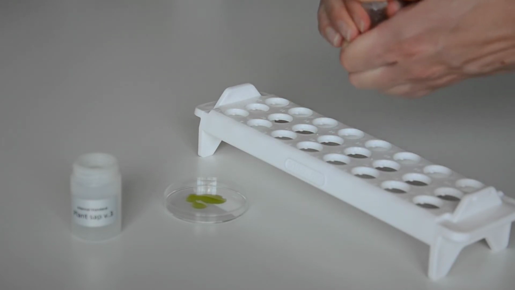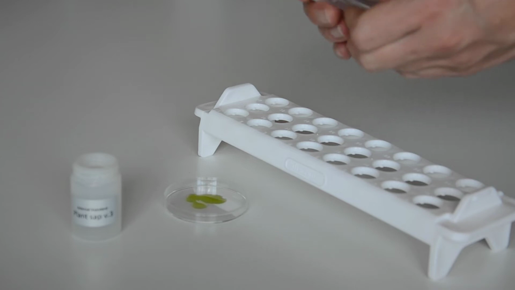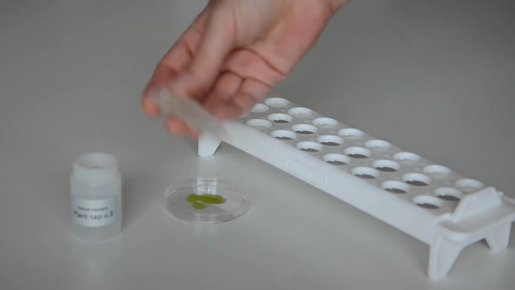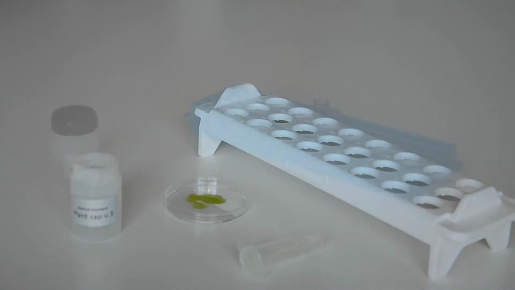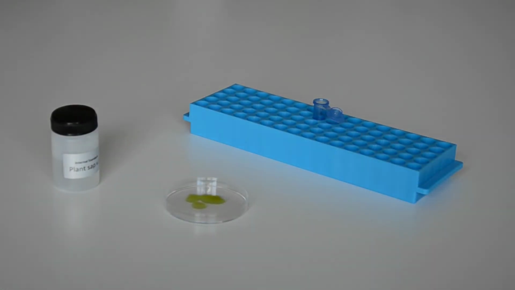Close the cap, shake it, write the sample ID on it, and then your sample is ready for the measurement. For illustration, this would be the dilution of version 4.